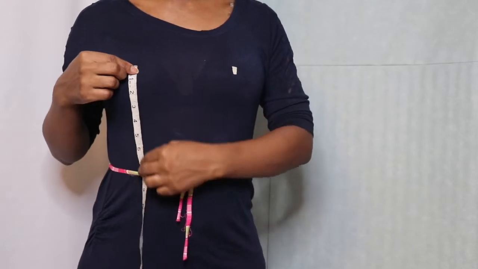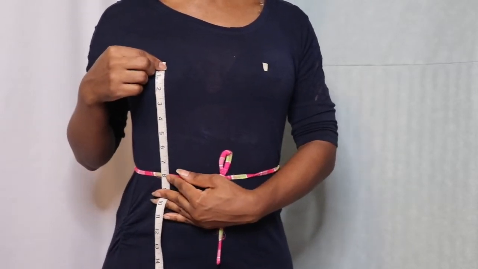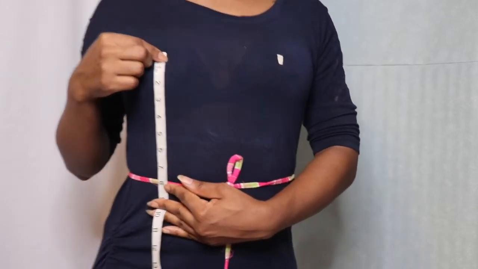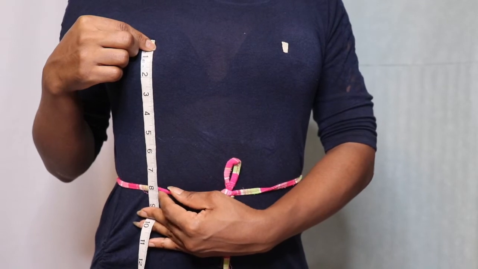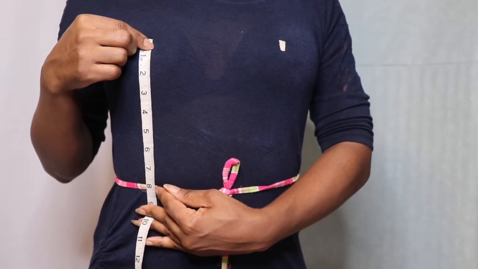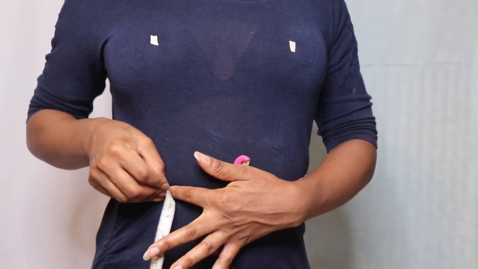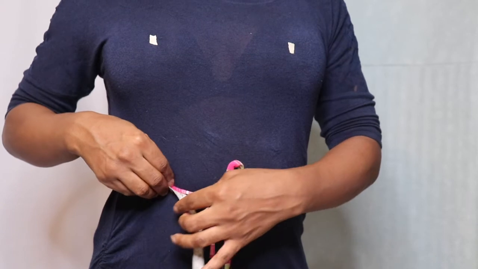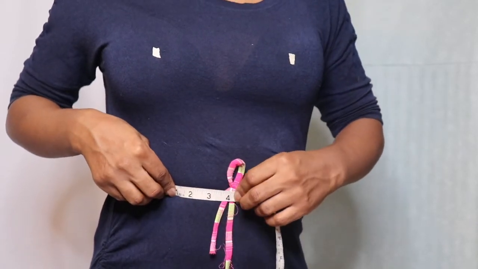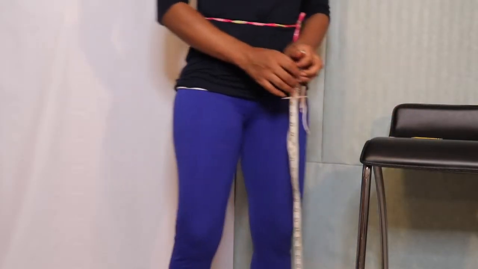Then place the tape measure straight down from your apex to your waist elastic. Then from the elastic, measure up to the elastic nut point. Then record your measurement.